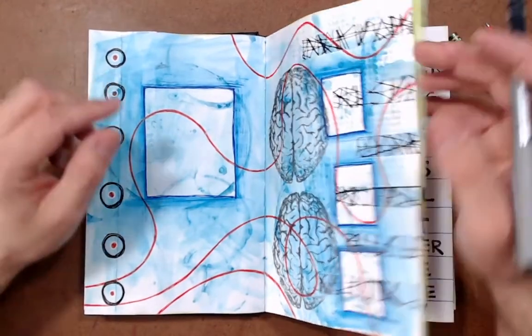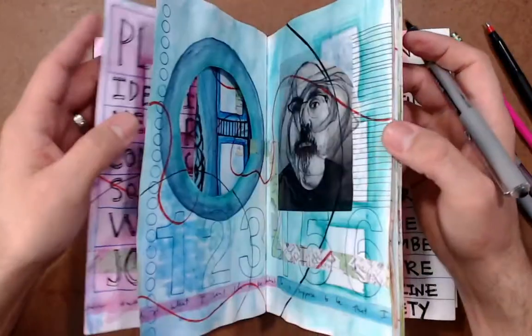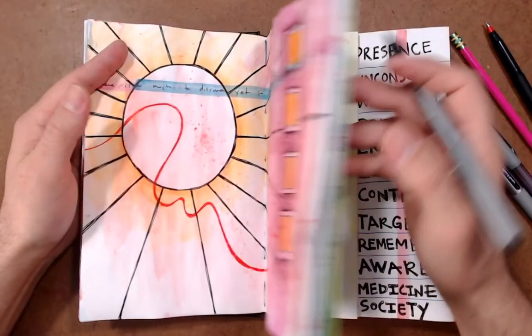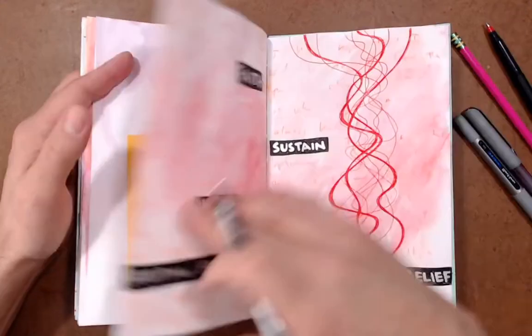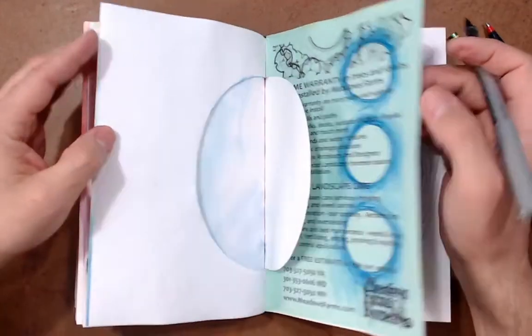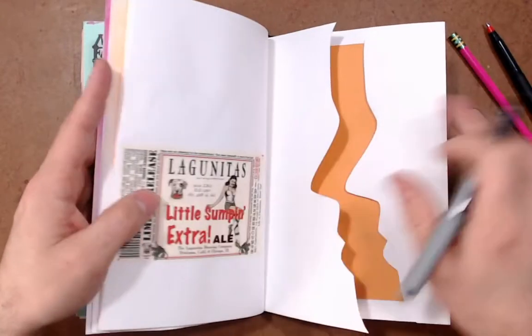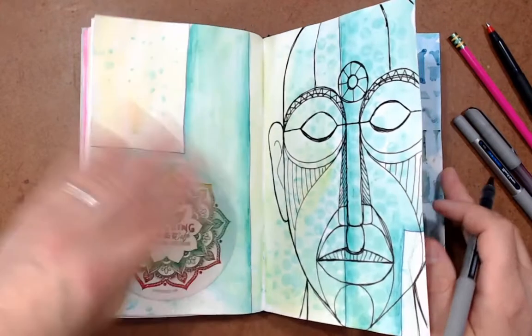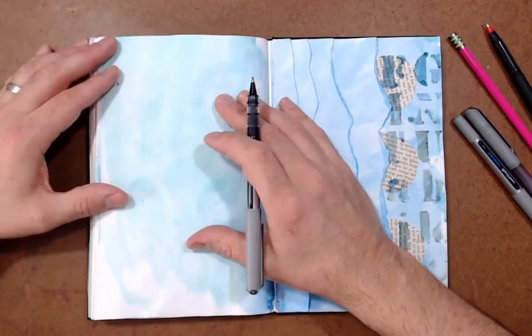So maybe again, I always flip through and think about, oh, where do I want that to be? So maybe I'm going to do that more back here, maybe where there's some other stuff going on. Okay, so here's a good page that I've got some space on.